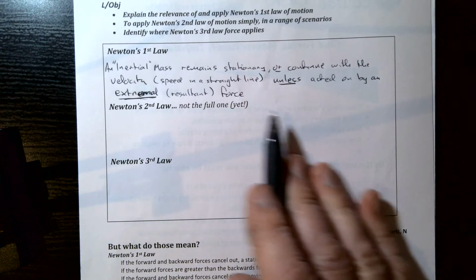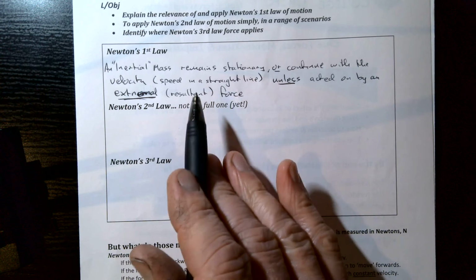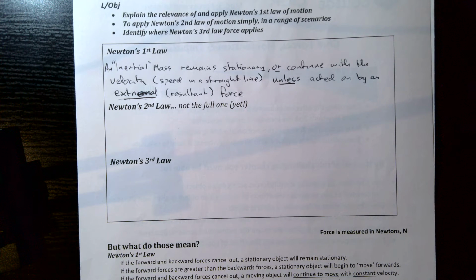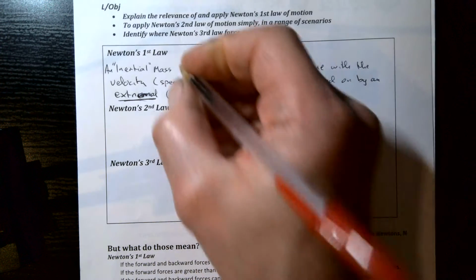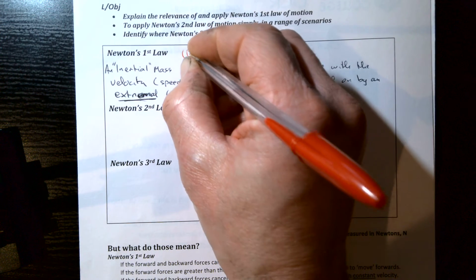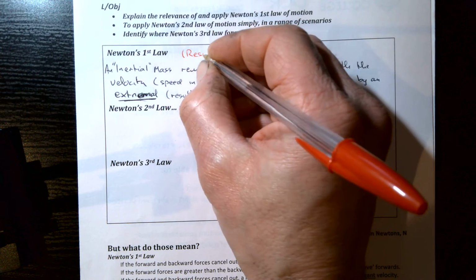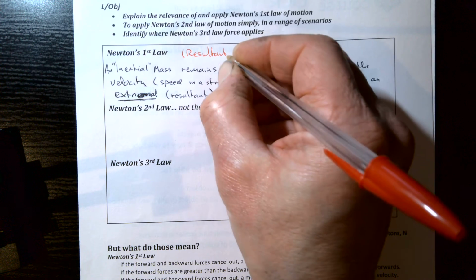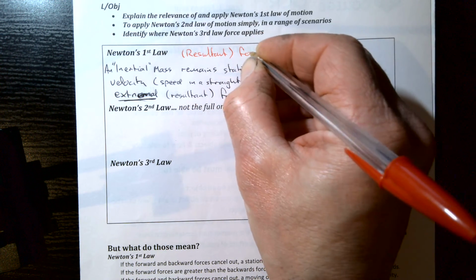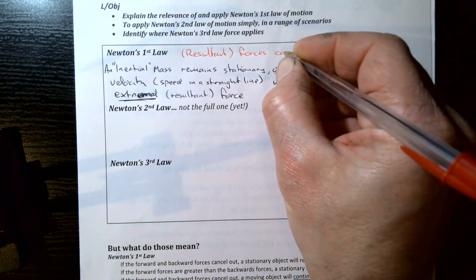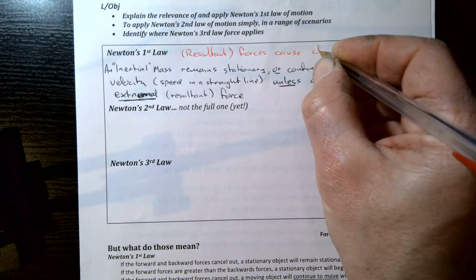So what is that really saying? Well, it means that if you've got some sort of resultant force, and again I'll keep in brackets just to remind you, if you think of it at the simplest level, forces cause change.